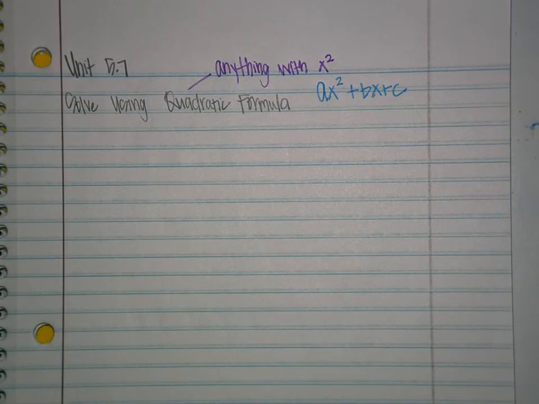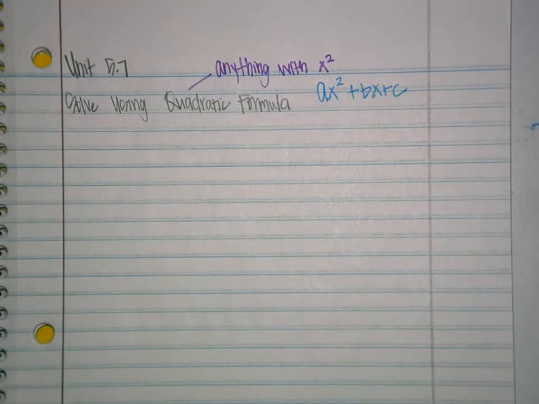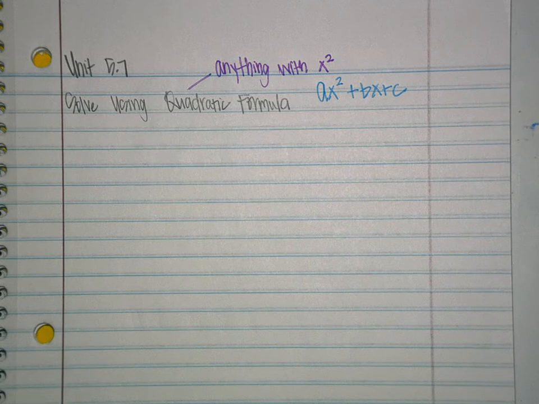So what we're going to work on today is solving using the quadratic formula. Can anyone tell me what the quadratic formula is? Would anyone like to sing it for us?